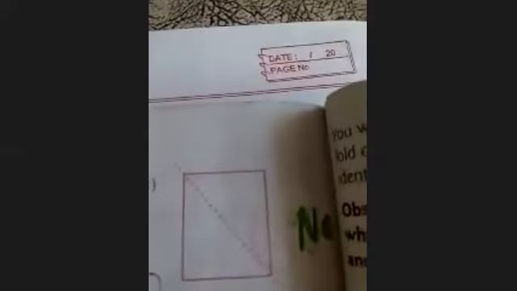This is a dotted line. Now give a fold. Once again, these two parts do not exactly overlap each other. It means this dotted line is not a line of symmetry of this figure. So your answer is no.